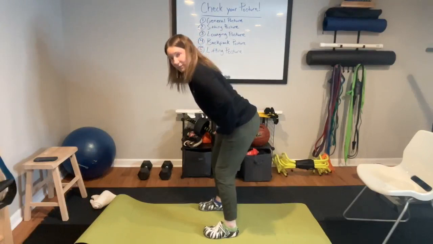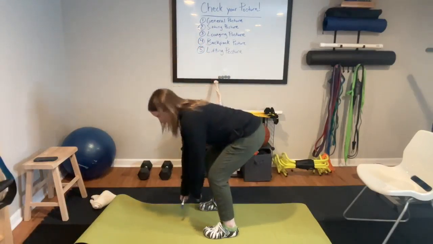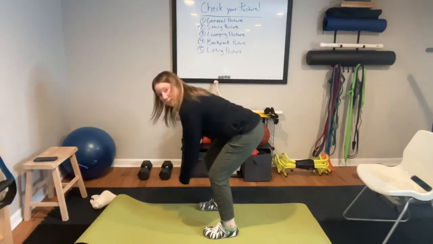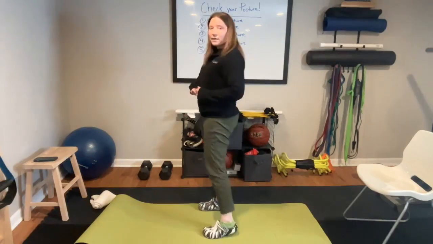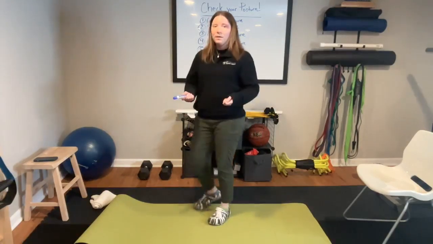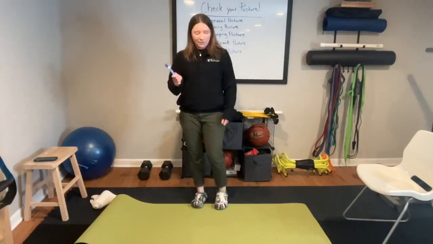Hinge first, my spine stays neutral, I start to bend, then I can pick up my object, my spine stays in neutral, and I stand all the way back up, okay? Anything light or heavy, that's what we want to teach.